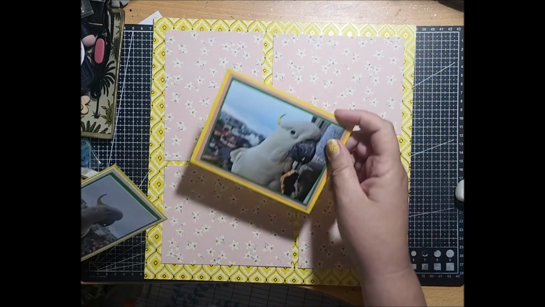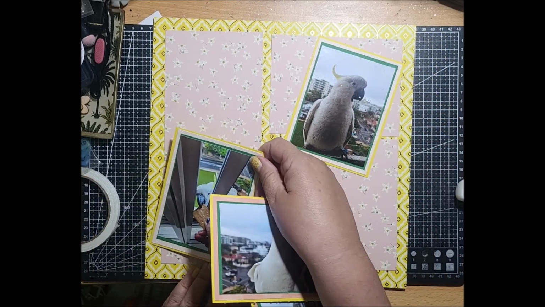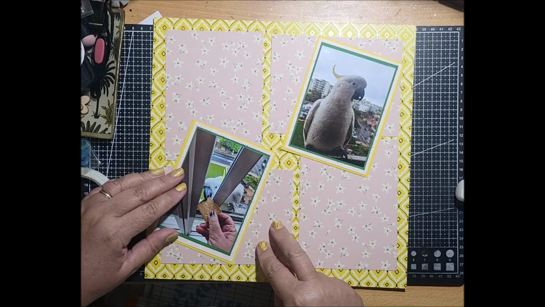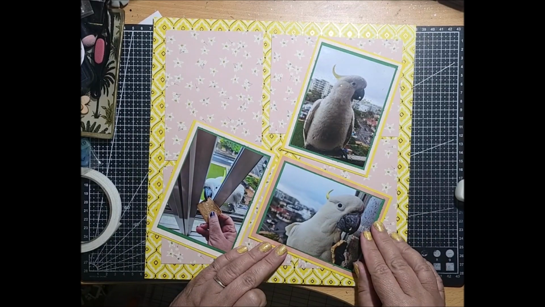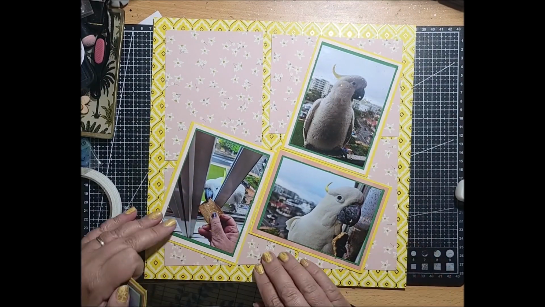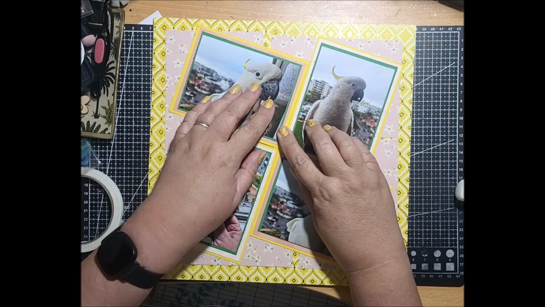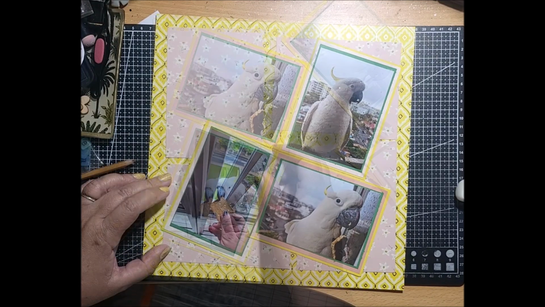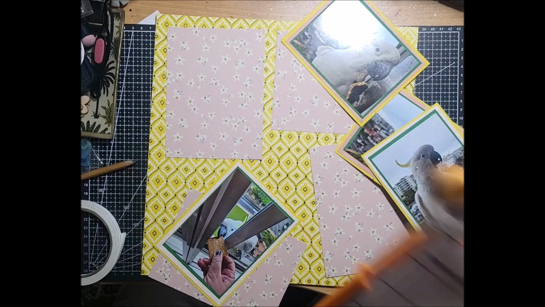Now that I have these done 4 times, I can now start building it. Once again, I place them where I want them, and it's at this point that I realize, you know what, I just need to stick one down and then start cutting it accordingly, because I want all these photos to touch, because that's going to make the mats work. I need to have those spaces in there. And so here's my first one.